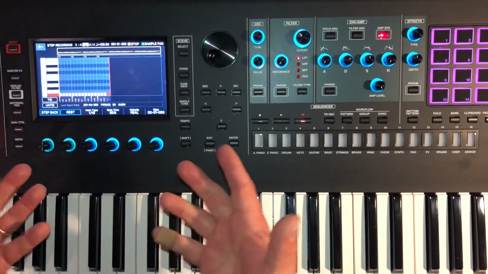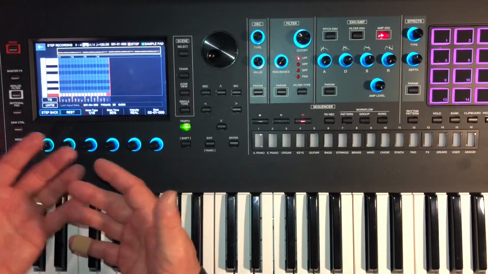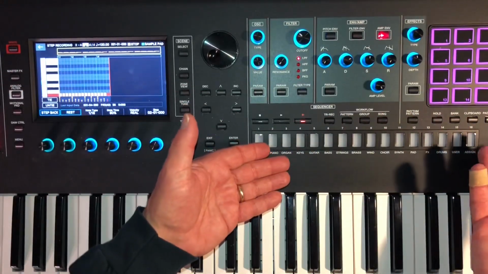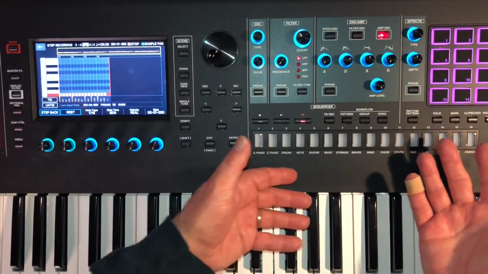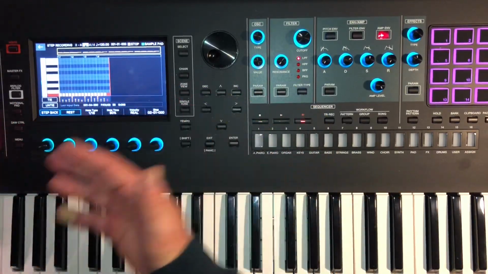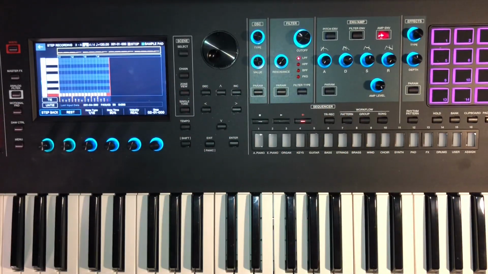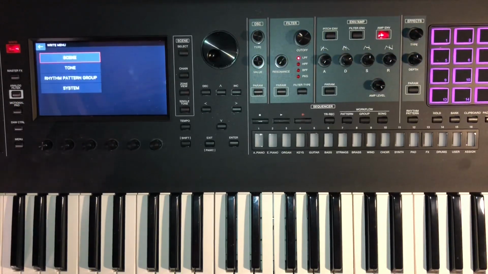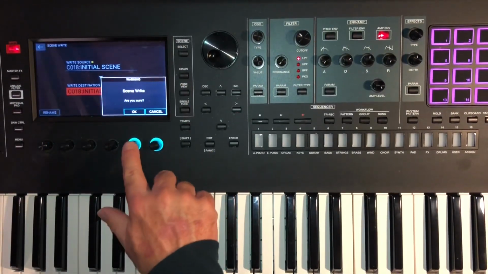So notice how quick and easy it is to put something together that way. And you might say, well, some of that I might want to do with the TRREC mode of recording, and some of that I might want to do with the step mode of recording. But either way, you can mix and match these techniques. The important thing to do is, once you get something you like, again, write the scene.